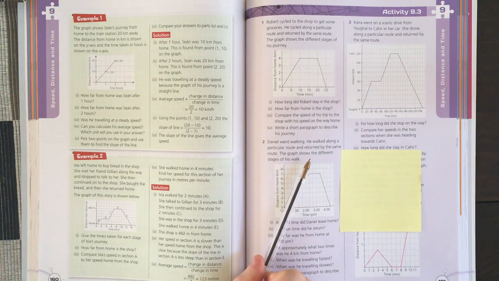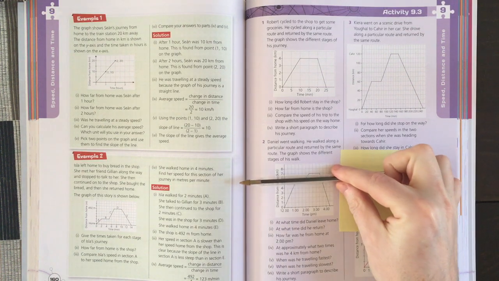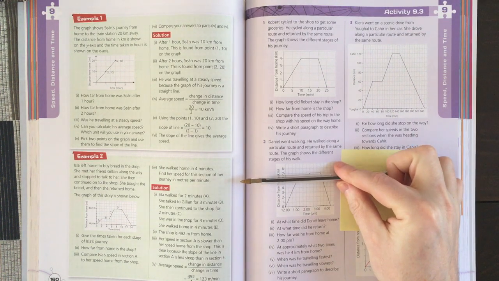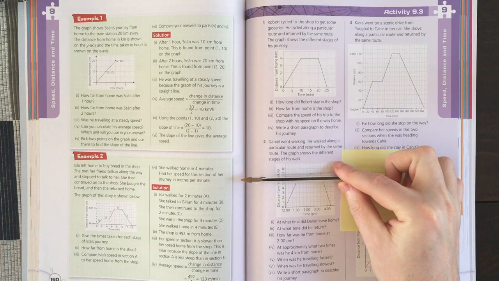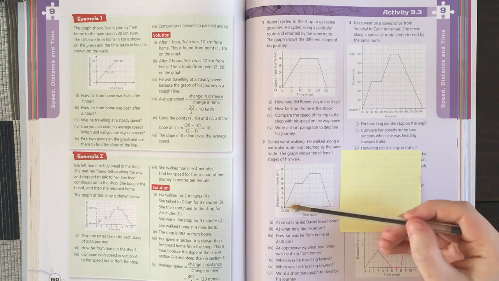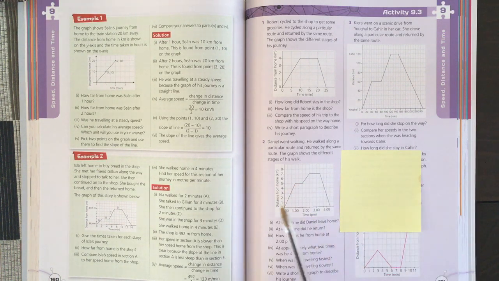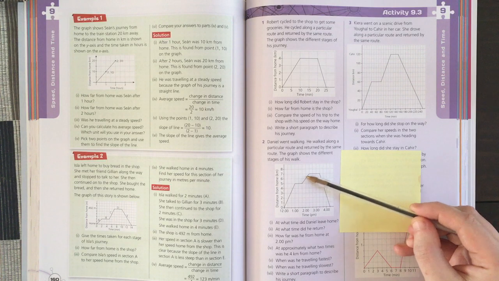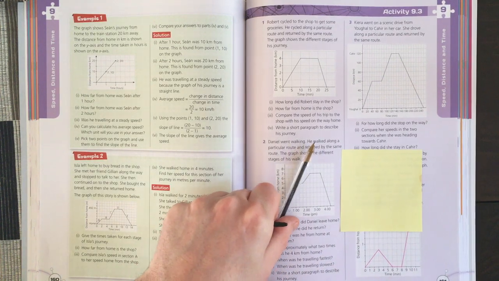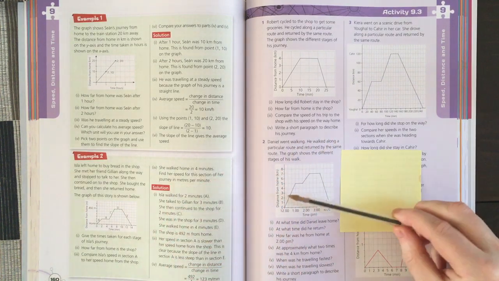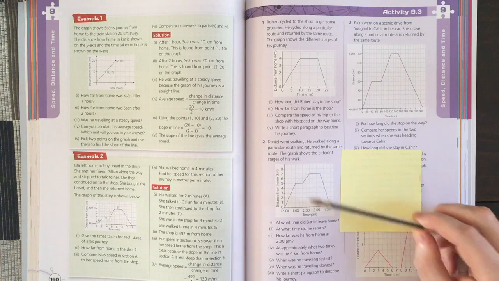So upwards, traveling away from where he started. Downwards, traveling back towards where he started. Flat means he's stopped. Okay, a couple of other things we need to be able to quickly tell from these. The steeper the line, the faster he's traveling. Okay, so just looking at this line here versus this line here, this one's definitely steeper than this one. Okay, so he's traveling faster at this bit than this bit.